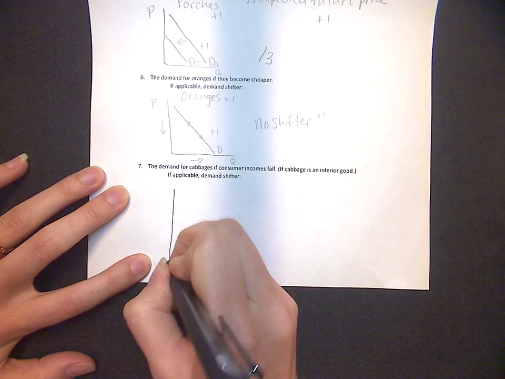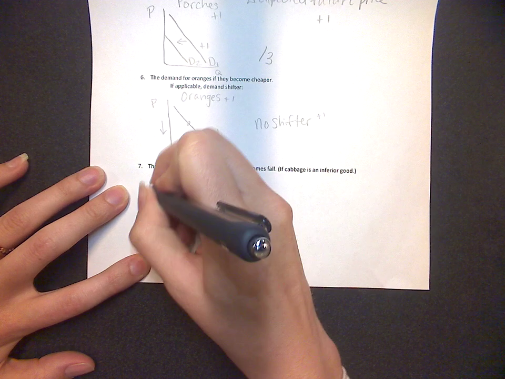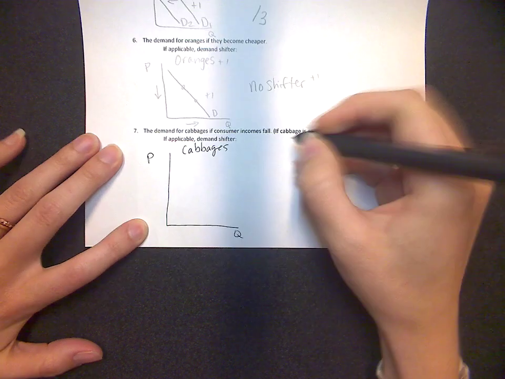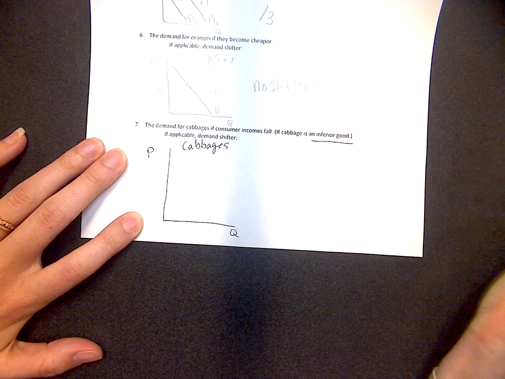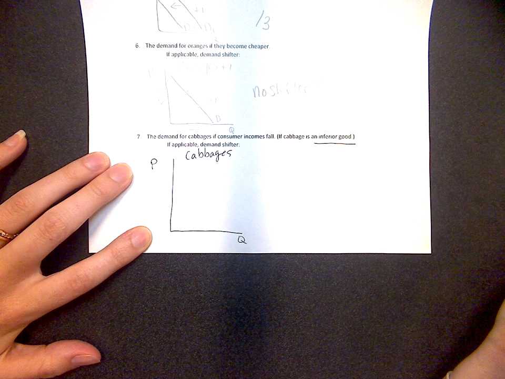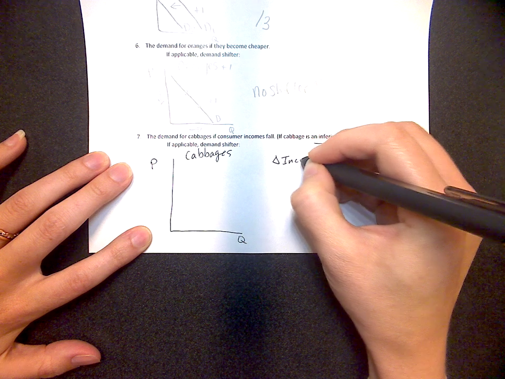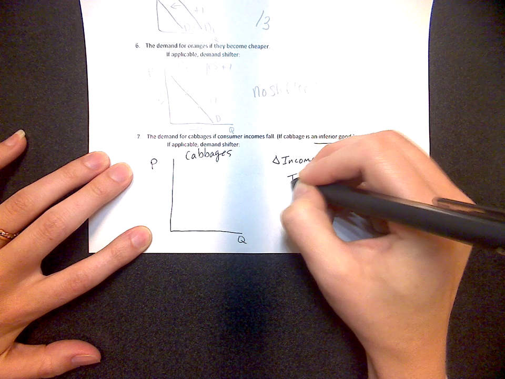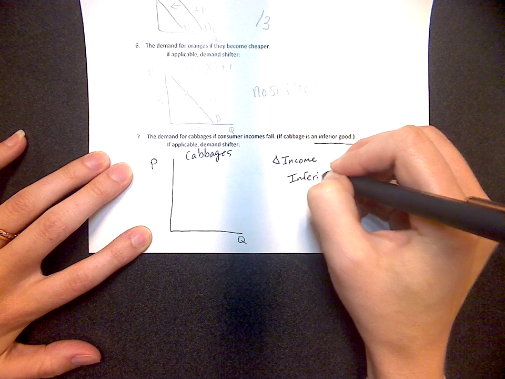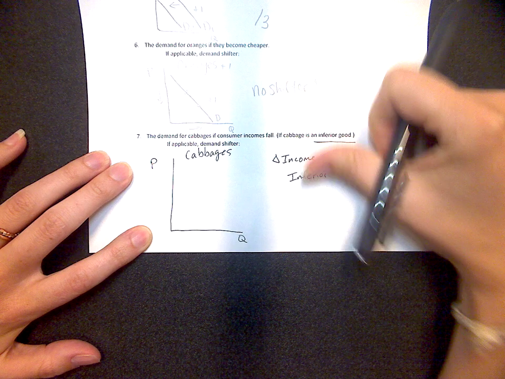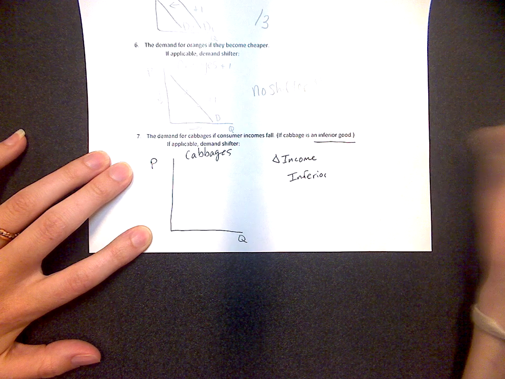Okay, and then last one, price, quantity, title, cabbages. Okay, consumer incomes fall, and it tells us cabbage is an inferior good. So you don't need to write that as your assumption because it tells you what to think about it. Okay, so we just write change in income, but if you want to be safe, never hurts to write what you want to put there. If I didn't tell you whether cabbage was a normal good or an inferior good, you would have to write your assumption. There would be a point for writing your assumption.